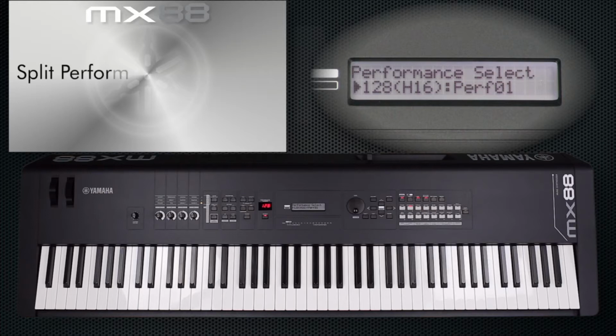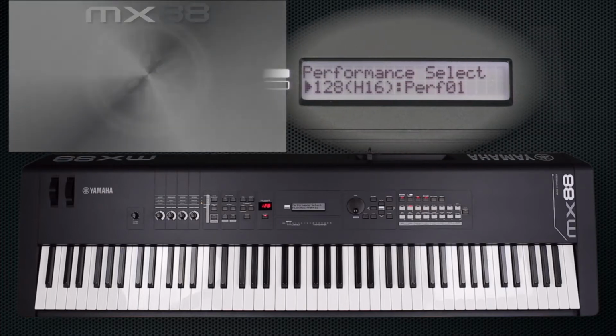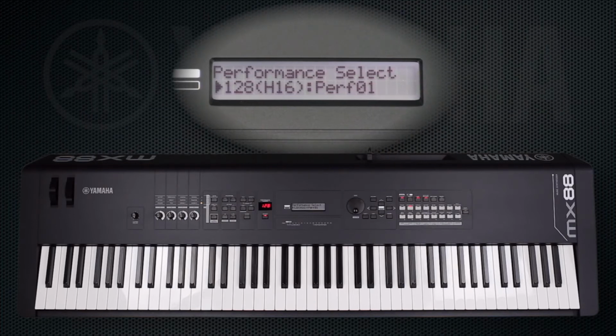Welcome to this small tutorial on MX88. In this video I'd like to show you some performance basics, and we want to take a look at splits. Again, we want to start from scratch using the quick reset shortcut Shift and Select.